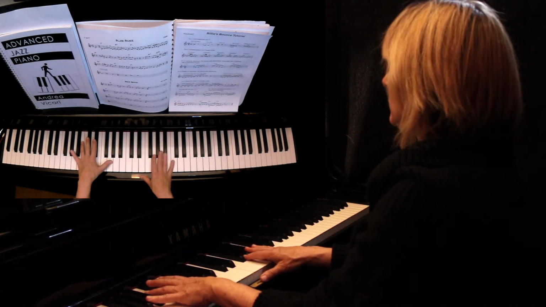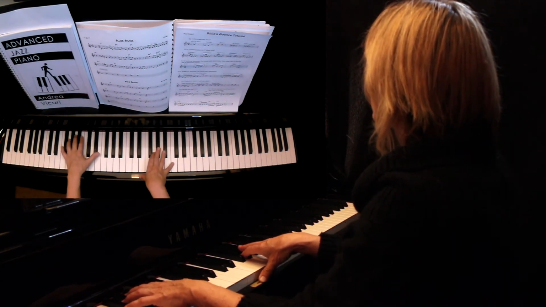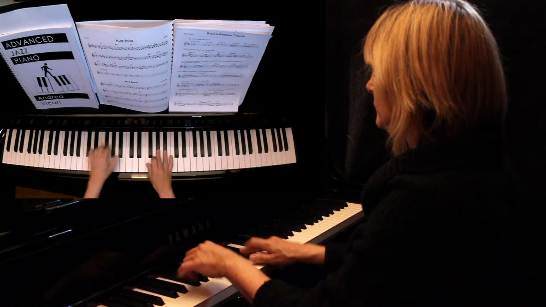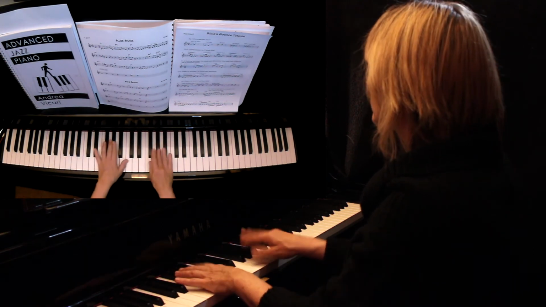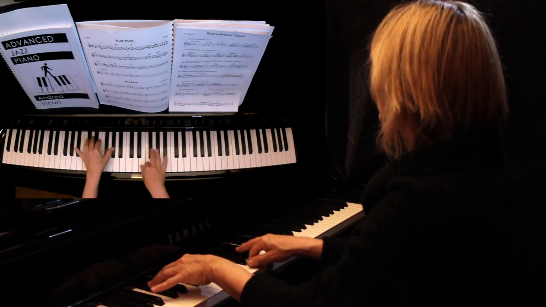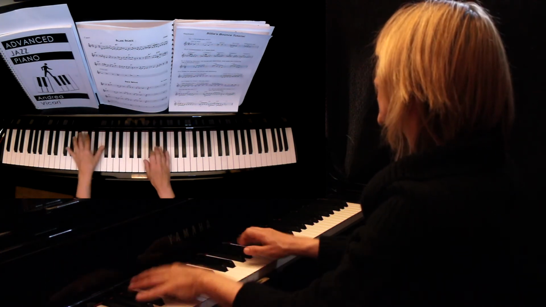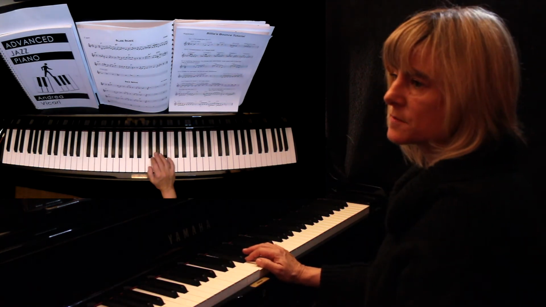So I'm just going to do some improvised blues phrases using ornamentation. And so on. So you can see that it makes the notes last a bit longer.